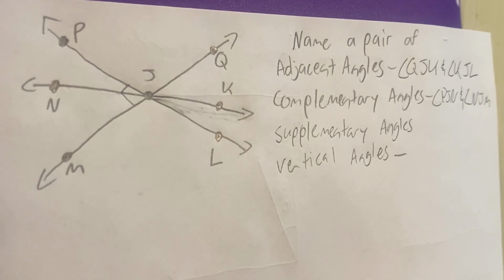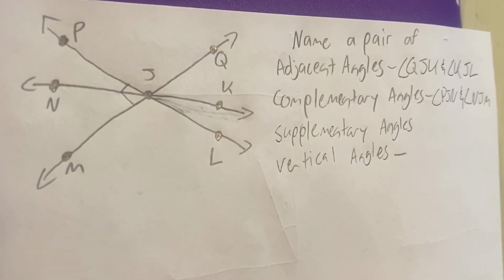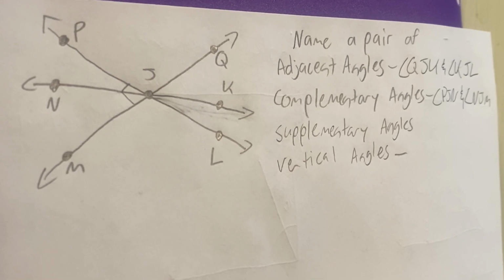All right, now let's do supplementary angles, which basically means two angles that equal 180 degrees. I see some where three angles equal 180 degrees.